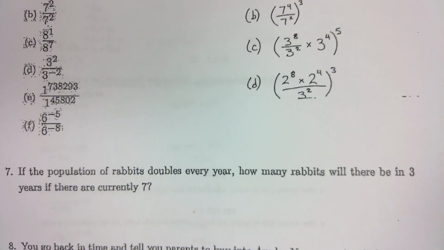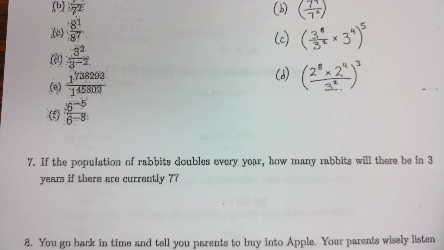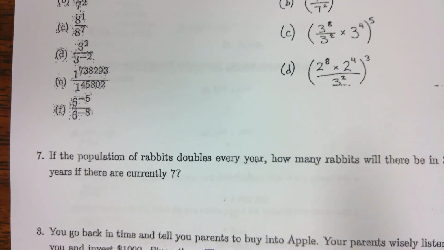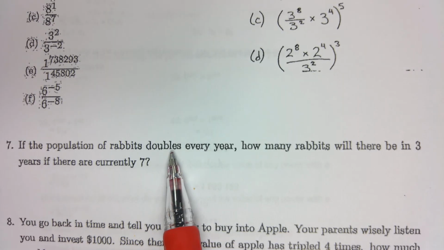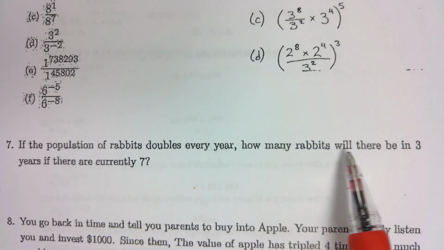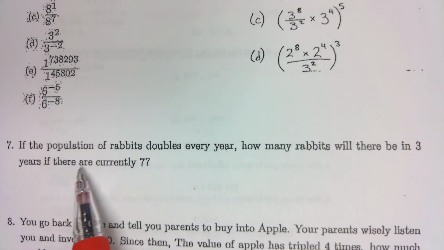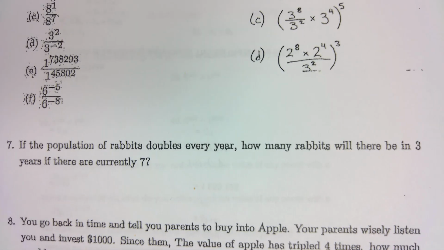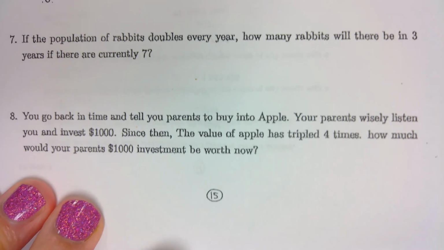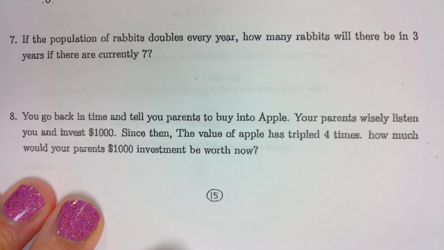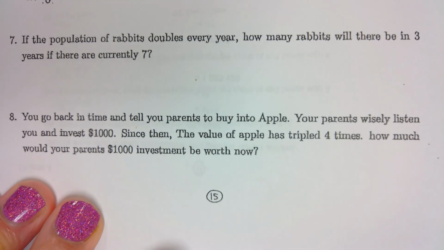Okay, let's do 7 on page 15. If the population of rabbits doubles every year, how many rabbits will there be in 3 years if there are currently 7? So there is a formula, or there is the generic way, like the logical way. Right? You could do the logical way or the formula way.